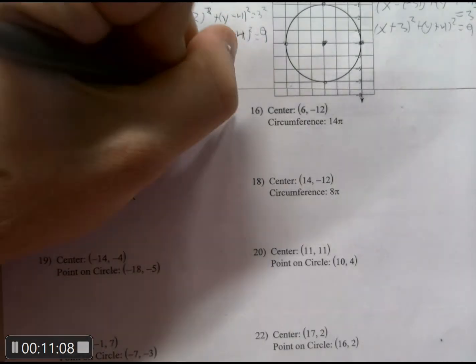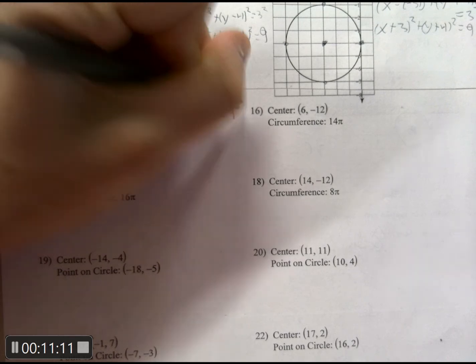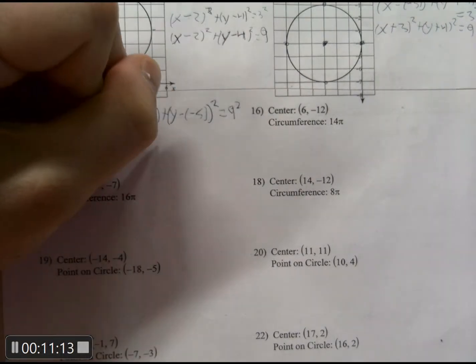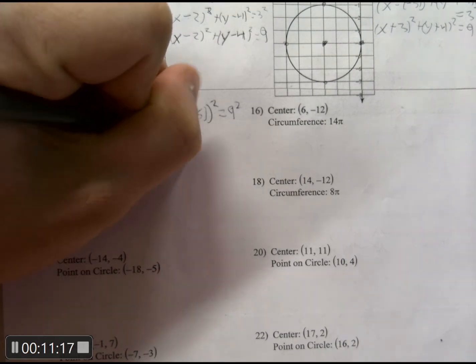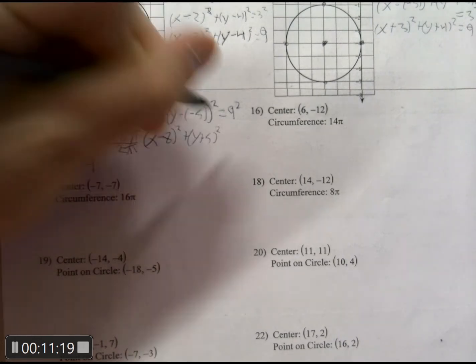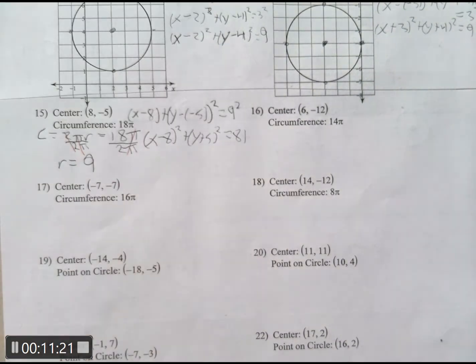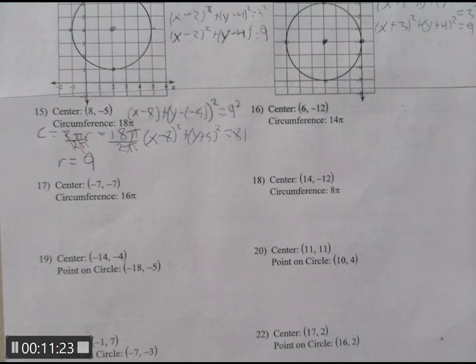We see our r is 9. Simplify that: x minus 8 squared plus y plus 5 squared equals 81. There's our answer. Going to do the same thing for this next one.